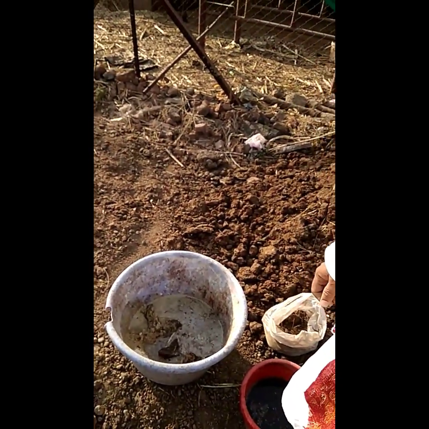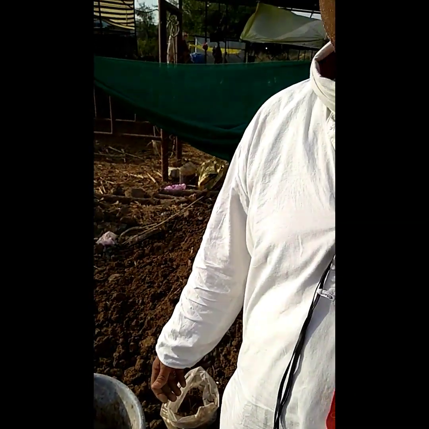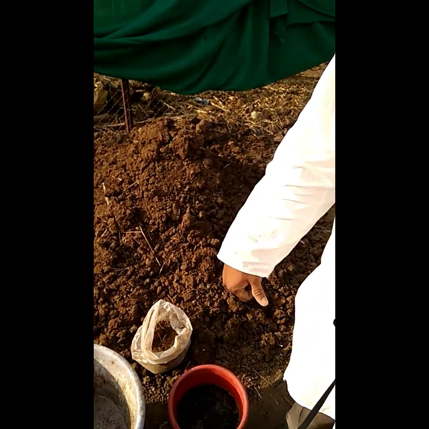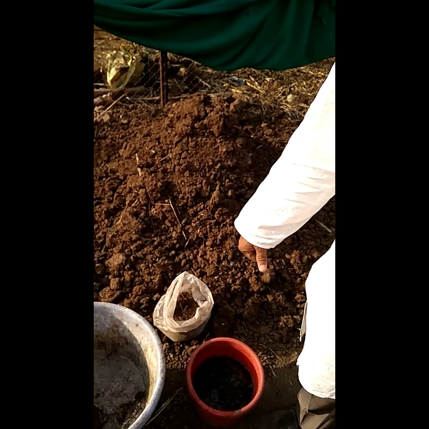Now why do we require this gram flour? This gram flour is basically to give a boost, or give energy, to the existing bacteria to multiply their numbers. Okay, then why do we require this particular soil from the jungle or from any boundary area?